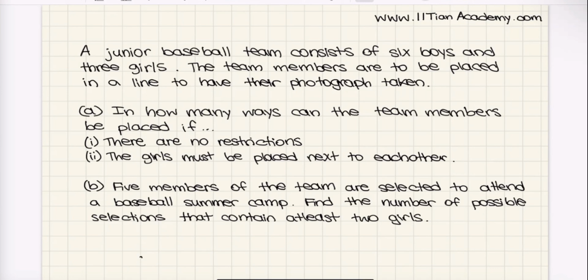Okay, so let's start with if there's no restrictions. Well, the 6 boys plus the 3 girls is 9 people in total. So essentially, what the first part of the question is asking is how many ways can we line up 9 people in a line? And that would just be 9 factorial. And here's why: 9 factorial is equal to 9 times 8 times 7 times 6 times 5 times 4 times 3 times 2 times 1.